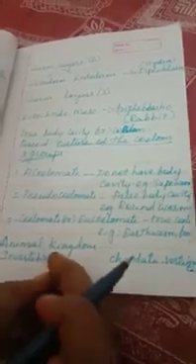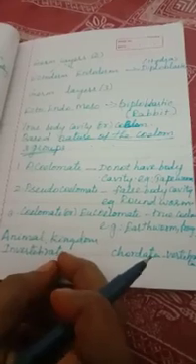The animal kingdom is classified into two types, that is invertebrata and vertebrata. Invertebrata means animals that do not possess notochord. Notochord means backbone. Without backbone, invertebrata. Vertebrata means having backbone.